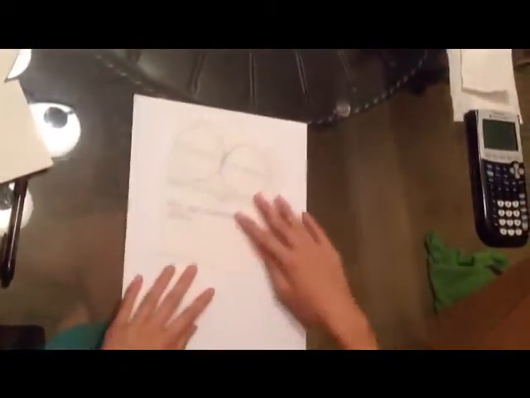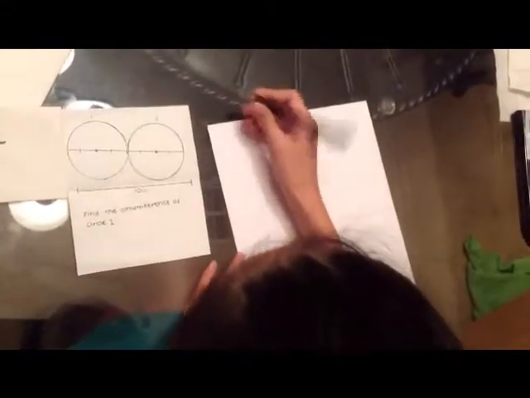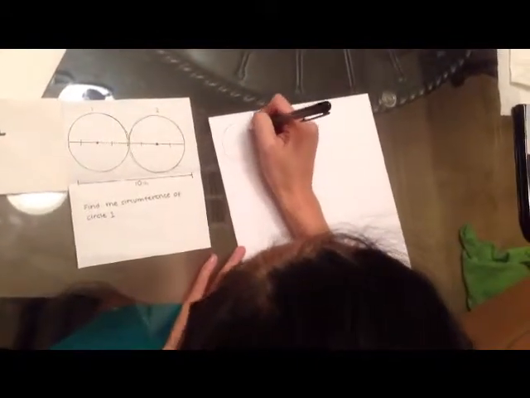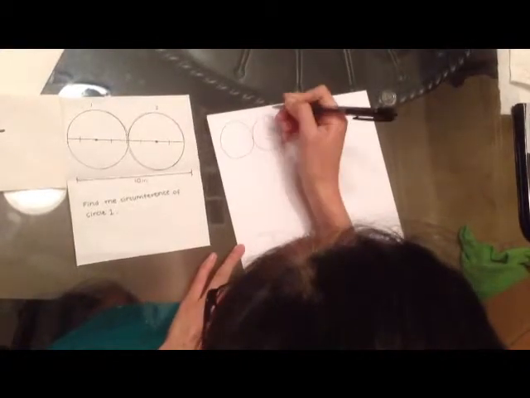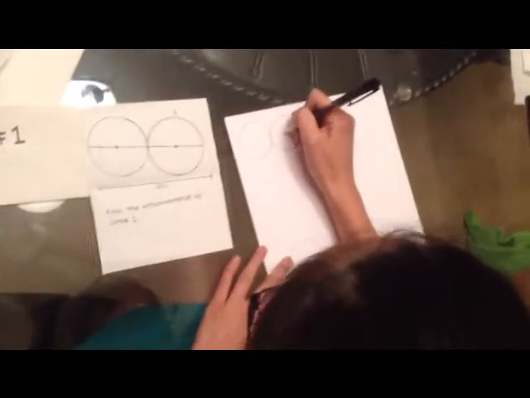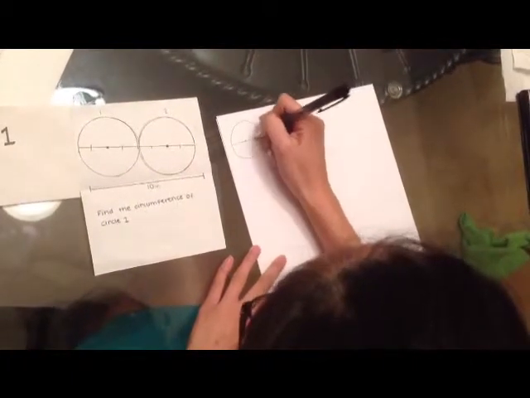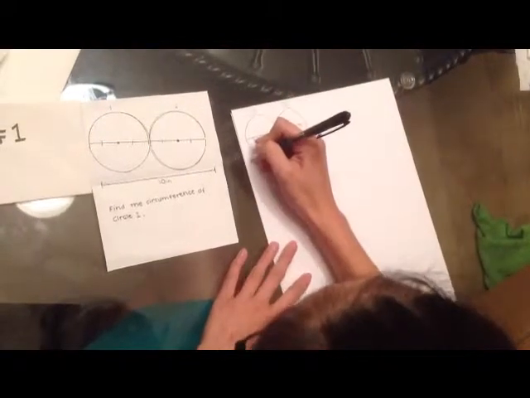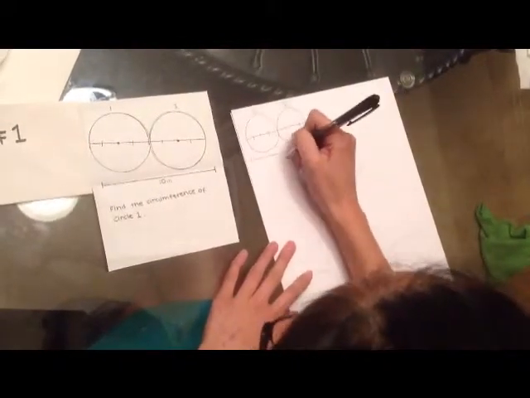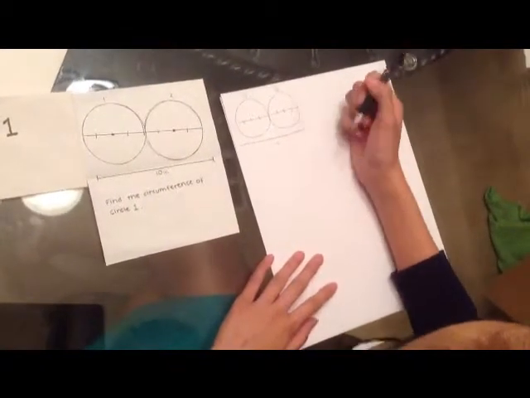Alright, so this problem asks to find the circumference of circle 1. So first, let's draw a circle. Okay, so we know that these two circles are congruent.